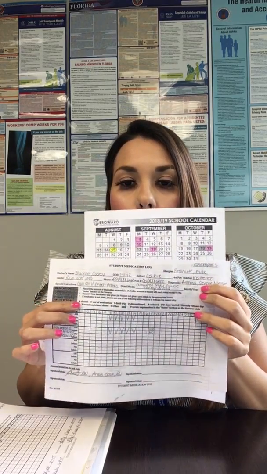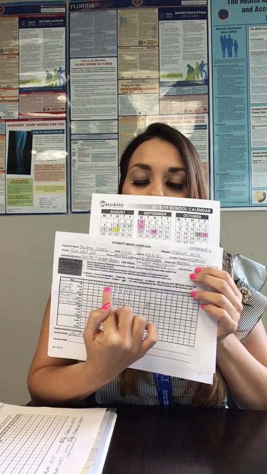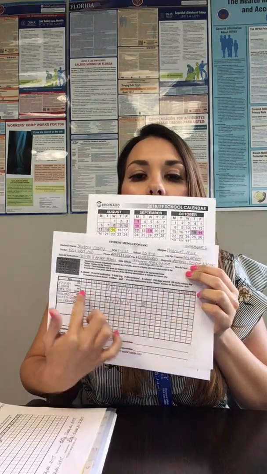What I do when I fill this out is I take my current calendar, okay, and I go to August. So let's look at August. If you notice, it says 1, 2, 3, okay, 6, 7, 8, 9, 10, so on and so forth. It does not have weekends. If you decide to put 1, 2, 3, 4, 5, 6, 7, you are not going to have enough space for every day of the month.